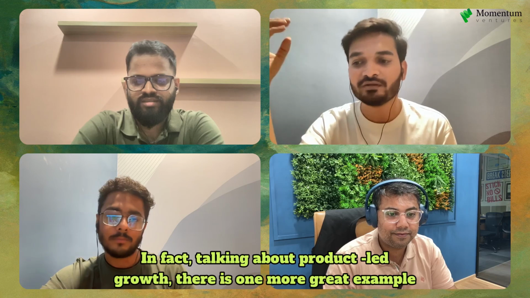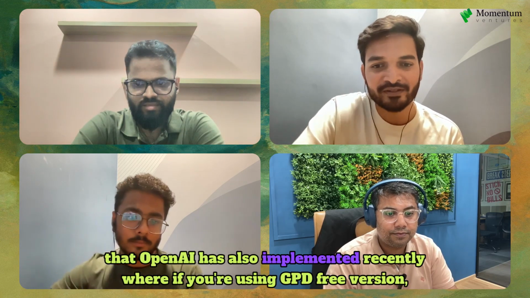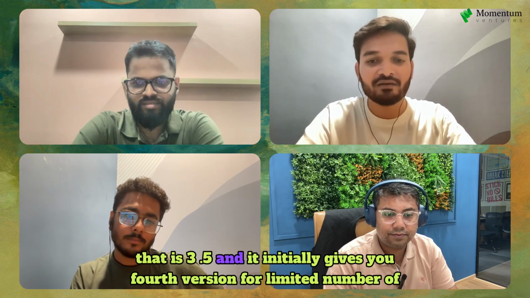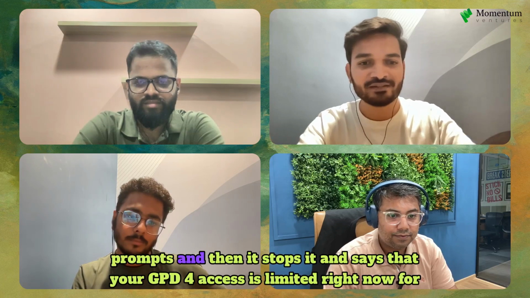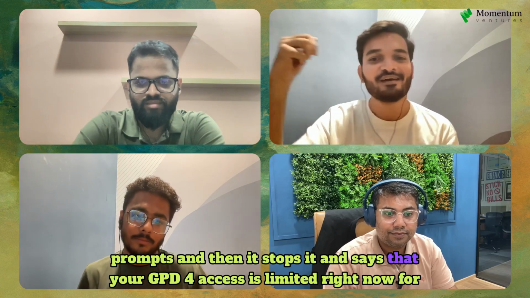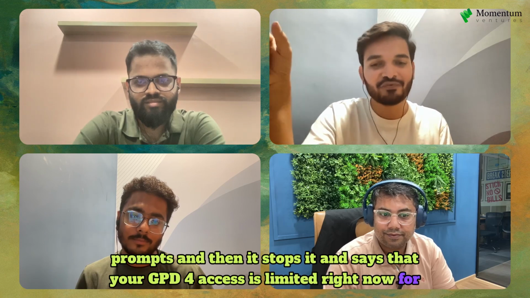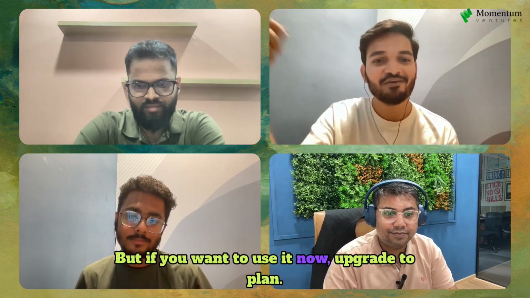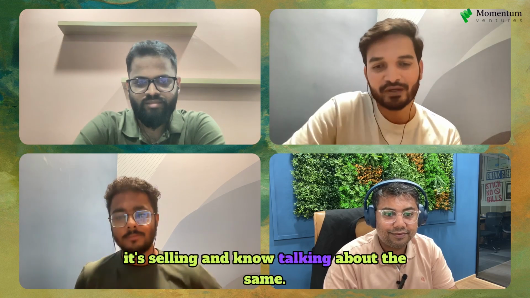In fact, talking about product-led growth, there is one more great example that OpenAI has implemented recently. If you're using the ChatGPT free version, that is 3.5, it initially gives you both versions for a limited number of prompts, and then it stops and says your GPT-4 access is limited right now, and you will be able to use it in the next 30 minutes. But if you want to use it now, upgrade to a plan. So in itself, it's selling and talking about the same.